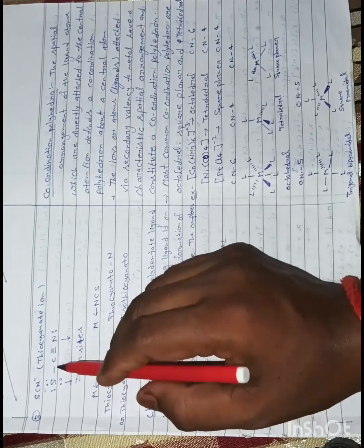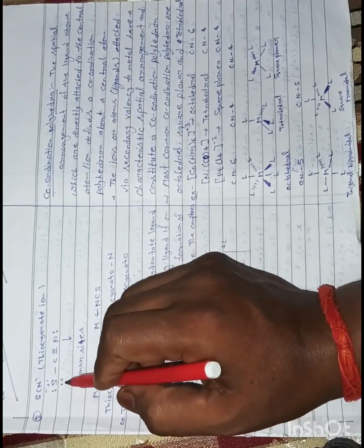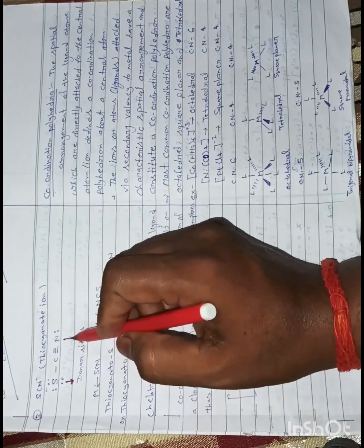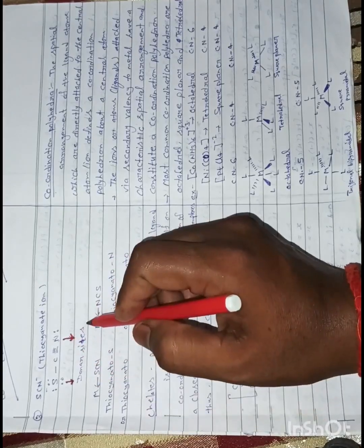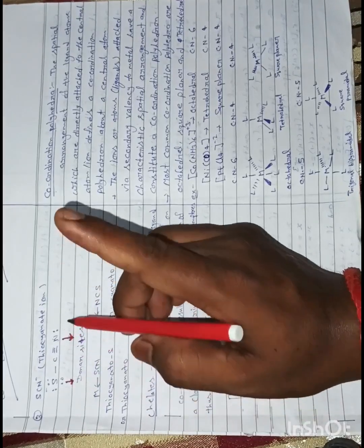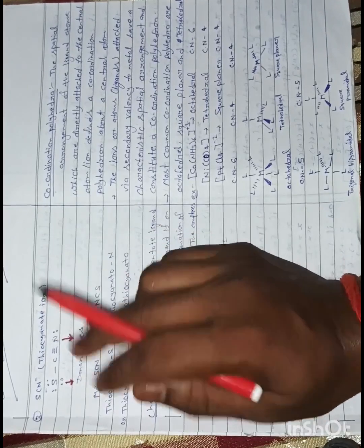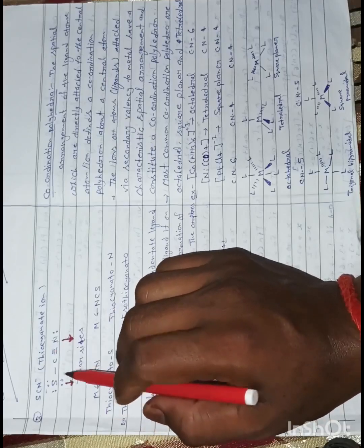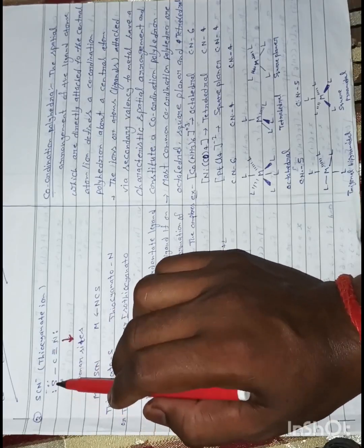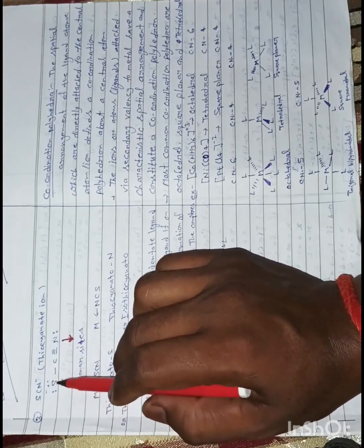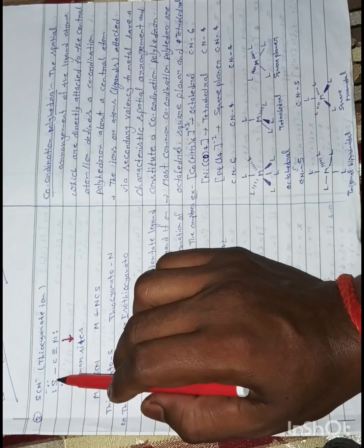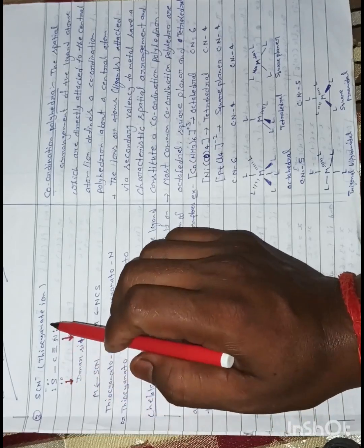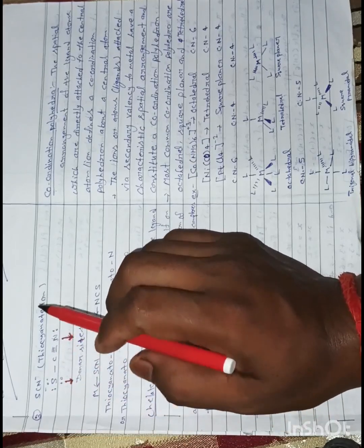So you can see sulfur and nitrogen both are donor sites. It means both can donate the electron to the central atom, but at a time only one will donate. At a time sulfur can donate the electron or nitrogen can donate the electron.